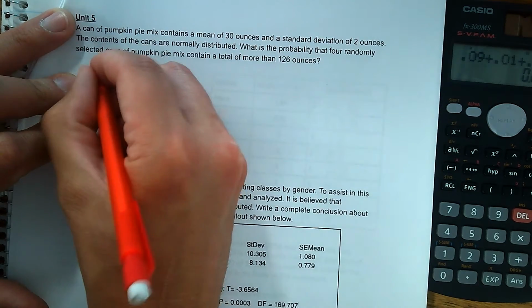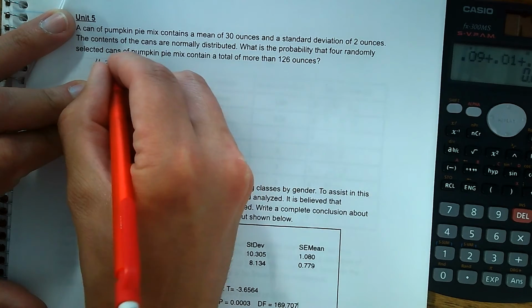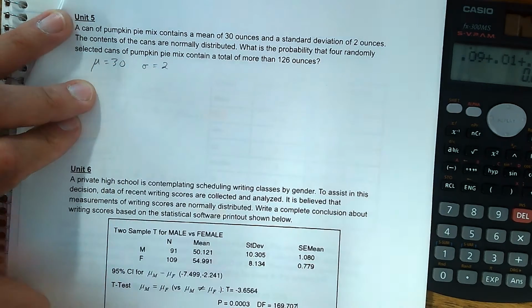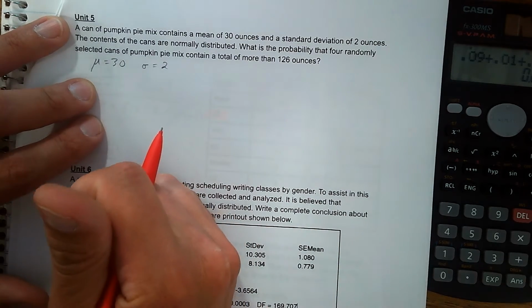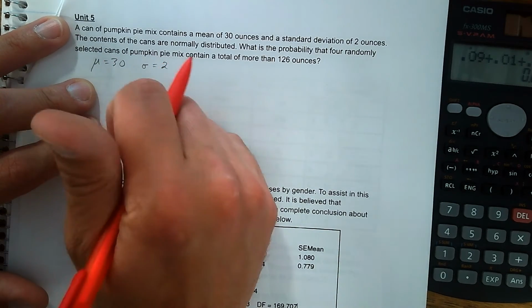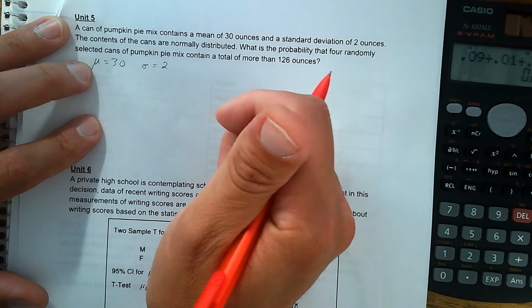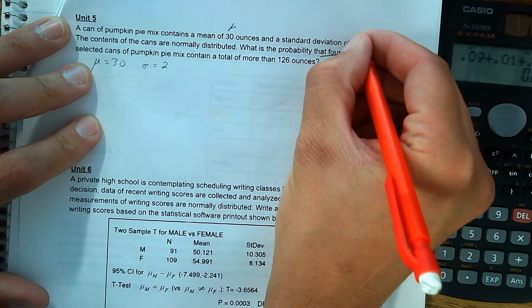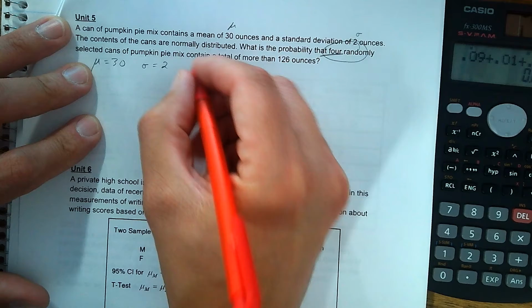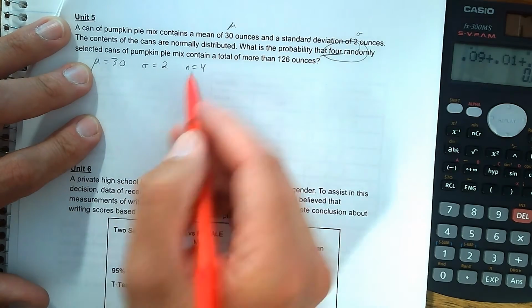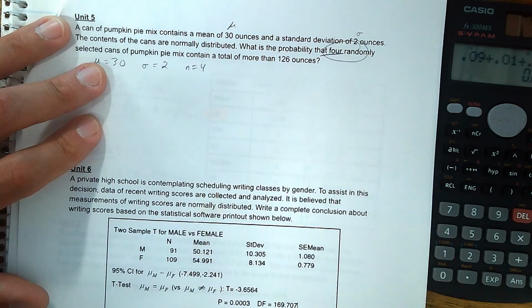So our average pumpkin pie mix is 30 ounces with a standard deviation of 2. So basically that's true for all cans of pumpkin pie mix. It says normally distributed, it's good for us. Probability that 4 randomly selected cans. So 4, that's your mu, that's your sigma, that's our n. So we have 4 cans. They want to know with 4 cans, will it total 126 ounces or more?